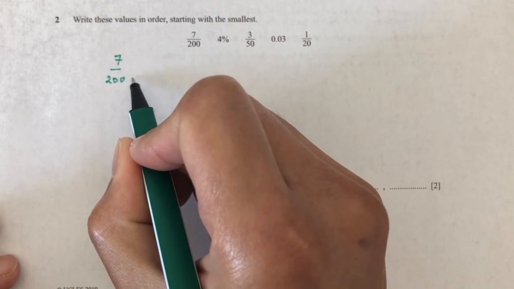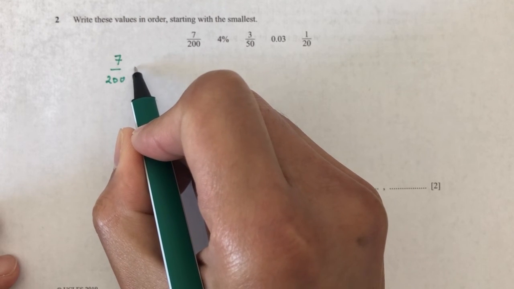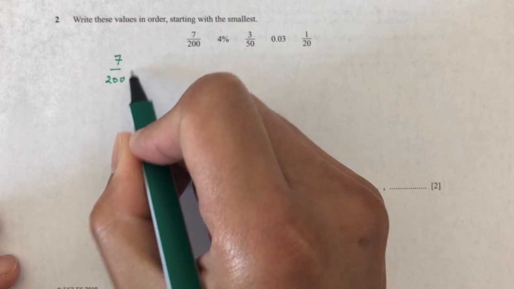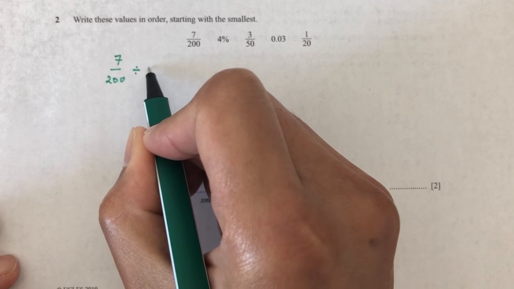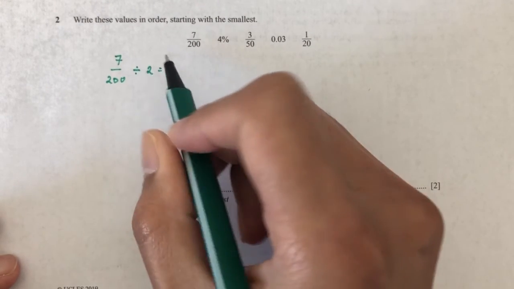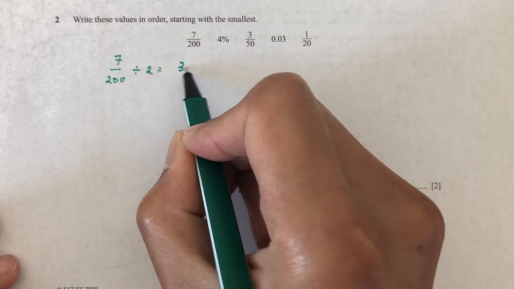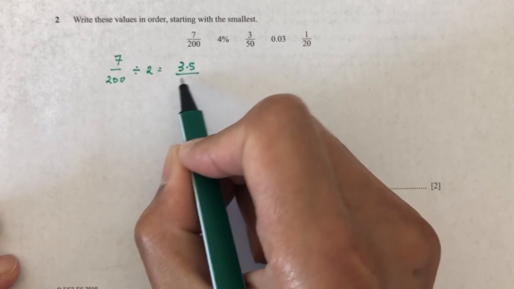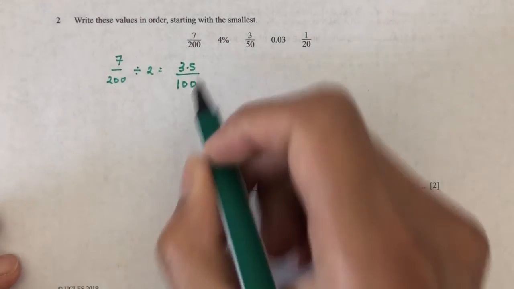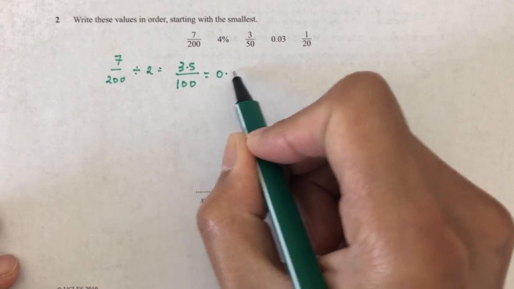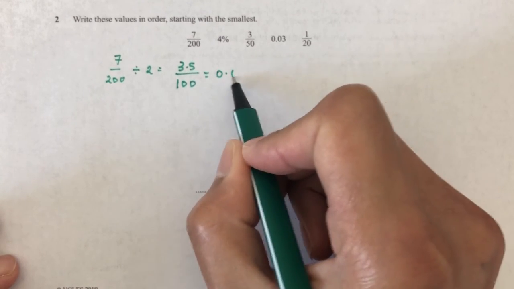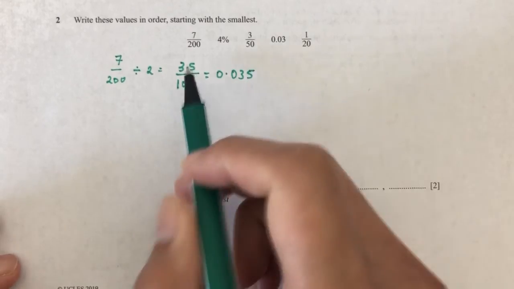let's divide by half. So divide by 2. We will have 3 point half over 100. This will be 0.035. So that's the first number.